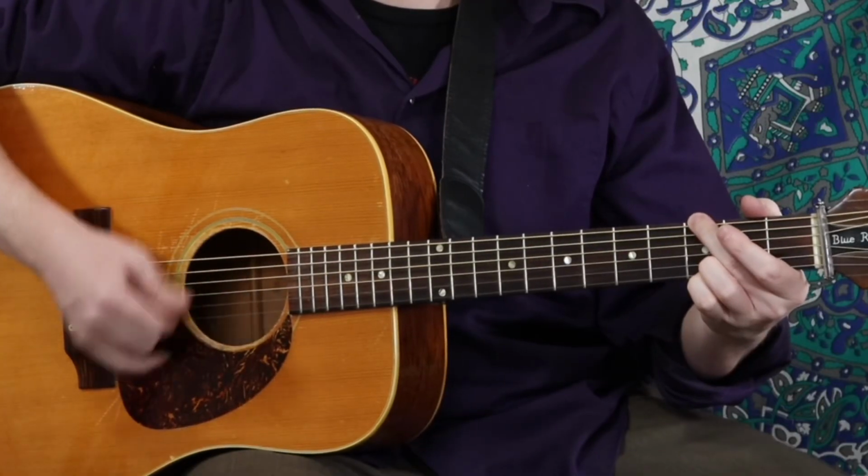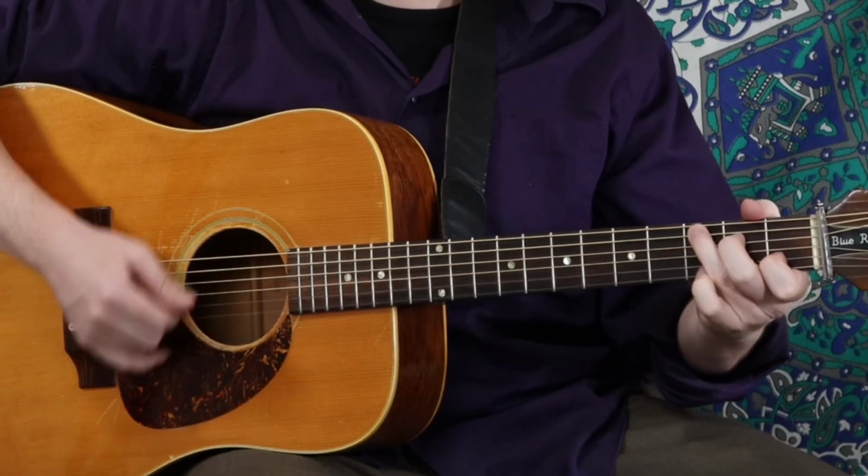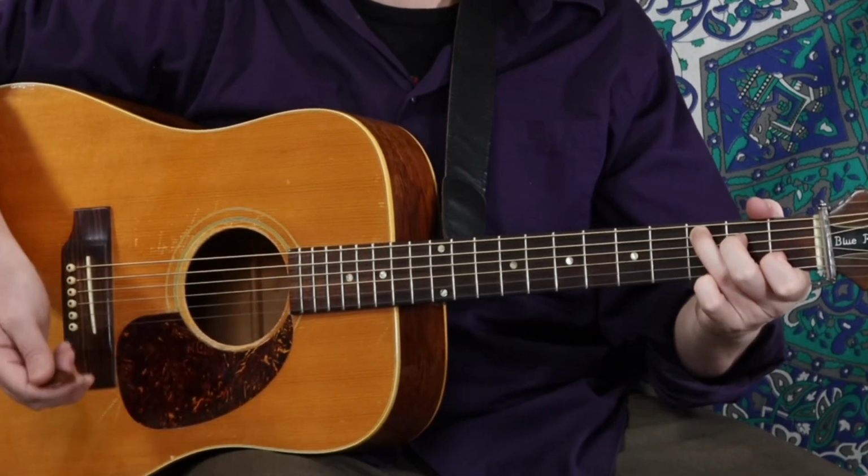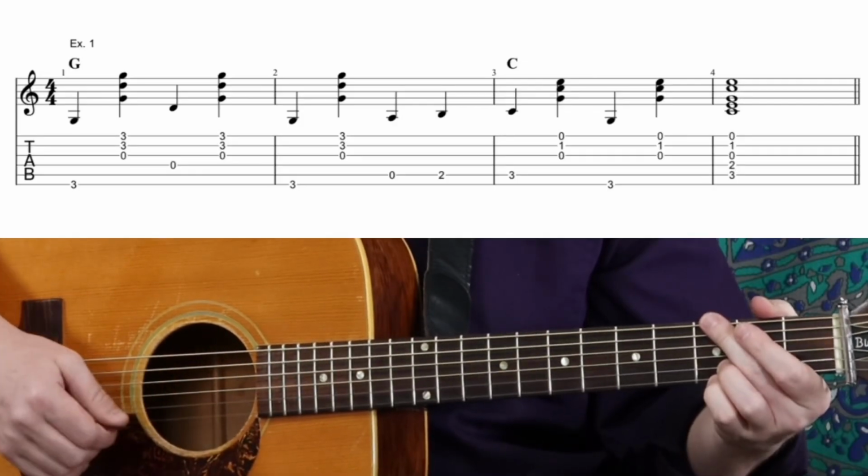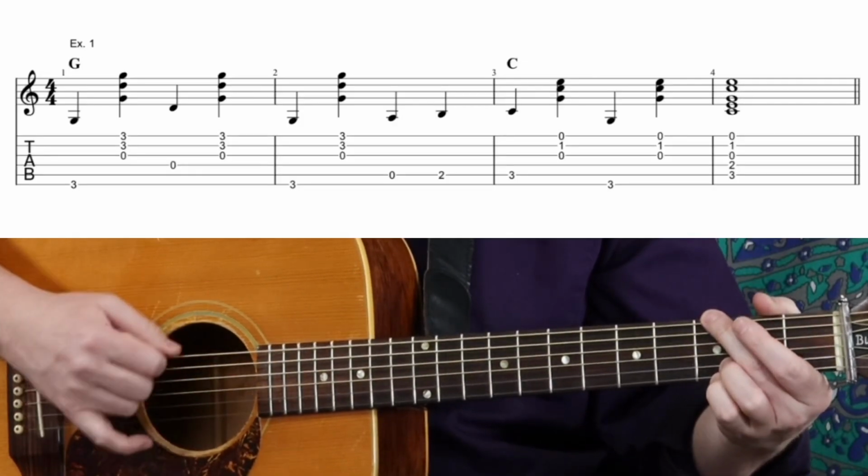Here it is with just a boom chuck, and then I'll put it in with that little walk, and you can hear the difference. Now I'll put that little walk in. Okay, why don't we try that together nice and slow. This is example number 1. 1, 2, 3, 4.